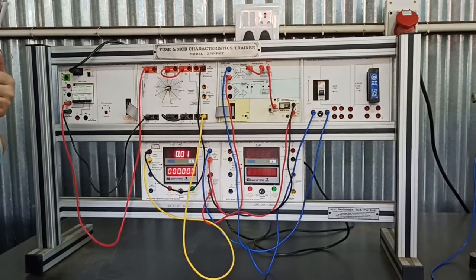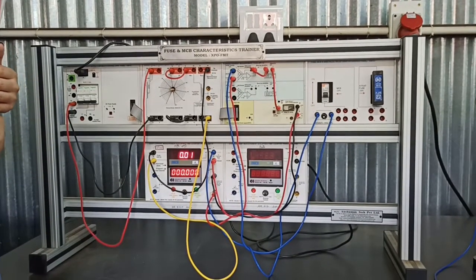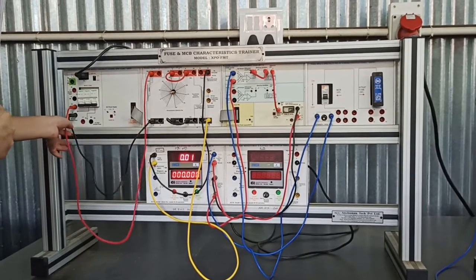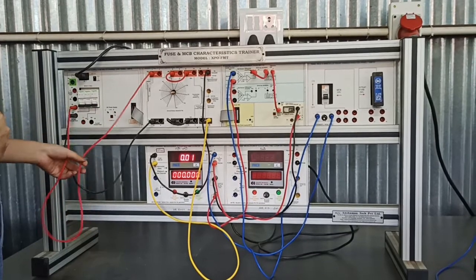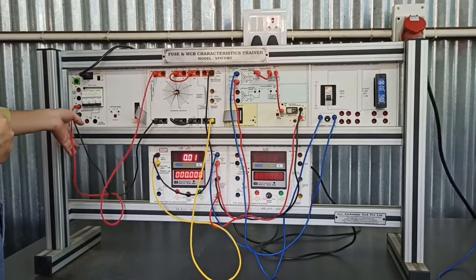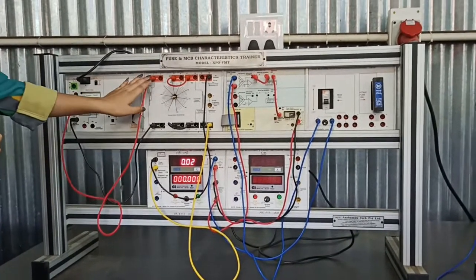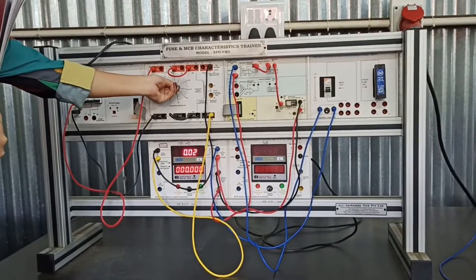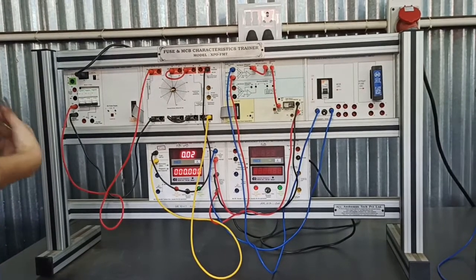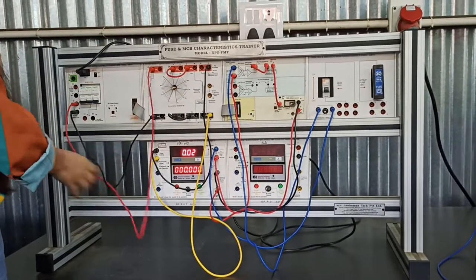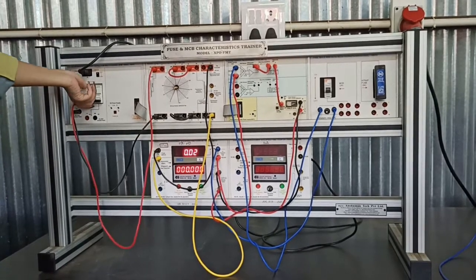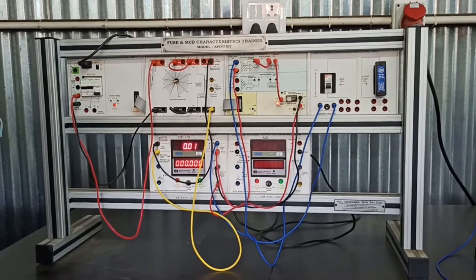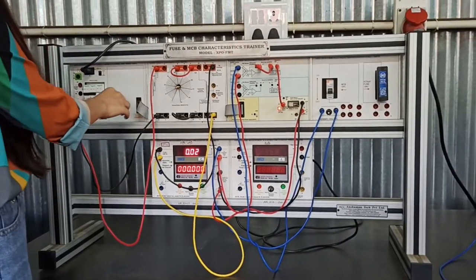In this experiment, we will observe the characteristic of a bimetallic relay. For studying the characteristic of a bimetallic relay, we have already connected the circuit as per the wiring sequence given in the lab manual. After connecting the wiring sequence, we will turn on the power supply, then check if the dimmer is in the minimum position. After checking the circuit connection, we will turn on the MCB. After turning the MCB on, we will set the current to 5 ampere for the first observation.